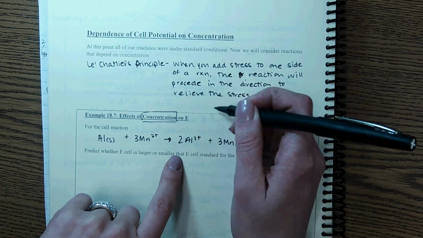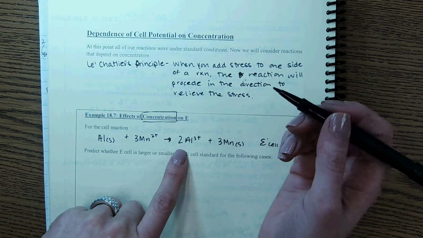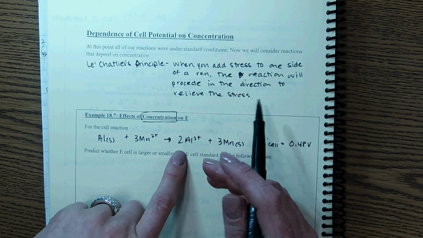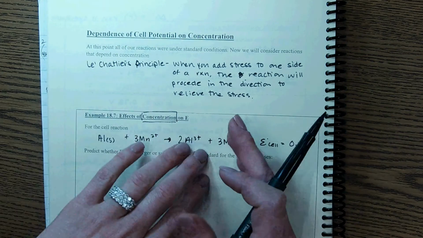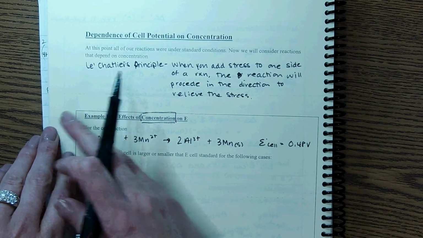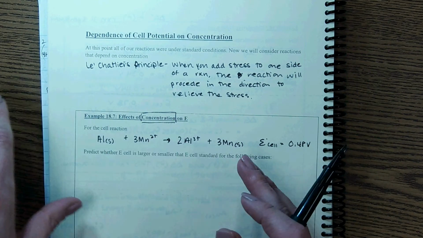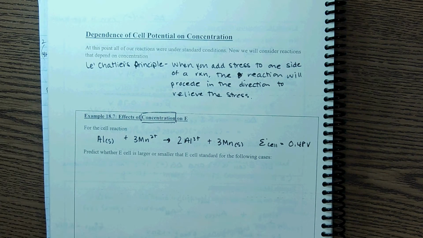Likewise, if we add a whole bunch of product in here, like Al3+, it's not going to just continue to make product and leave it alone. It's going to start shifting it in the other direction. It's going to start making things go towards the production of reactants. So we're going to look at how does that affect the E cell, making it either larger or smaller, based off of change in concentration.